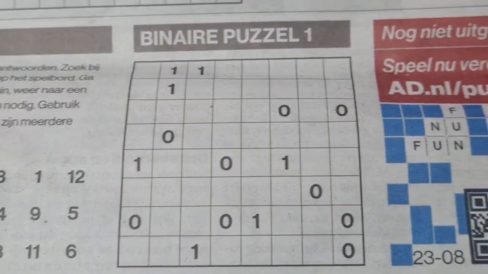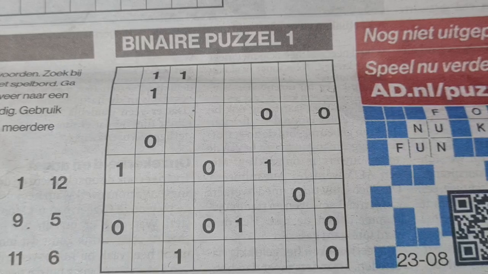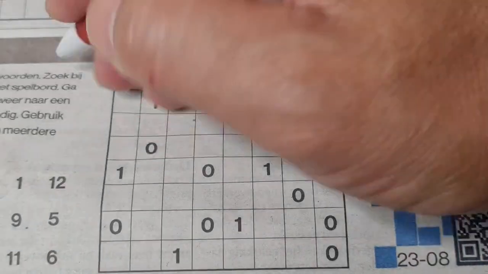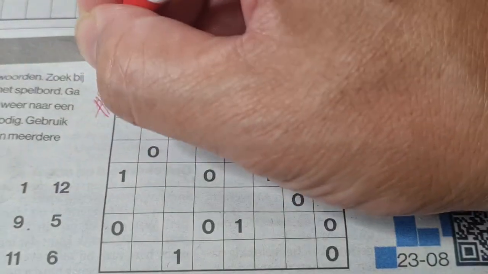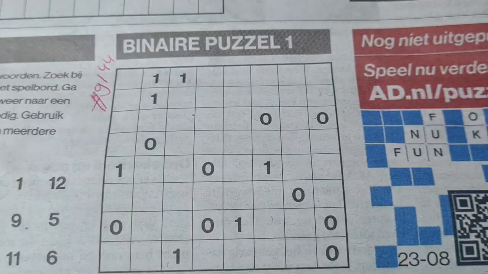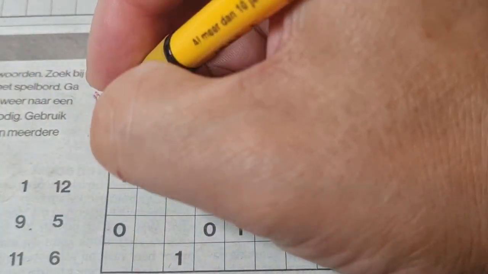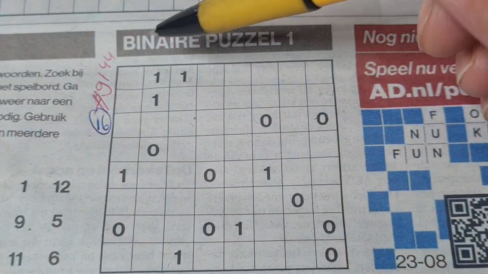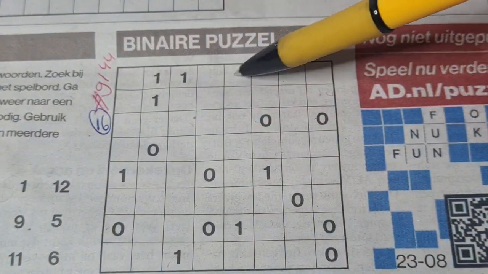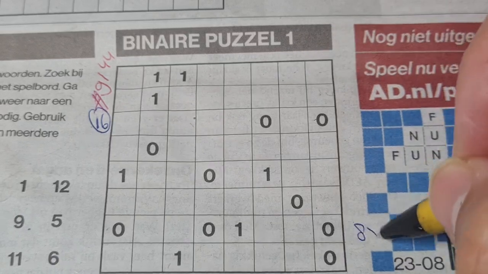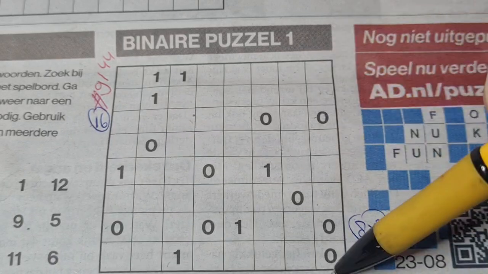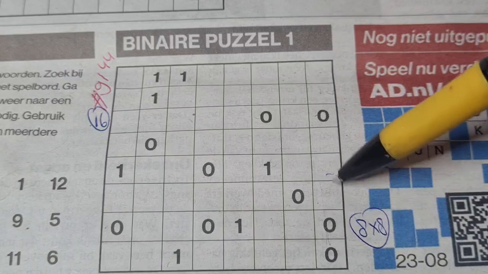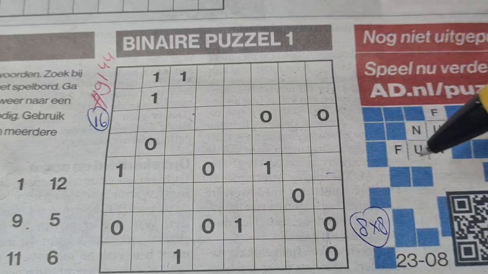It's the binary puzzle, binary puzzle number 9144. Before I start, I always count printed digits. This one has 16 printed digits. What kind of binary puzzle is this one? Let me count: 1, 2, 3, 4, 5, 6, 7, 8, an 8 by 8 binary puzzle. That means in a row or in a column, there are always 4 0s and 4 1s.